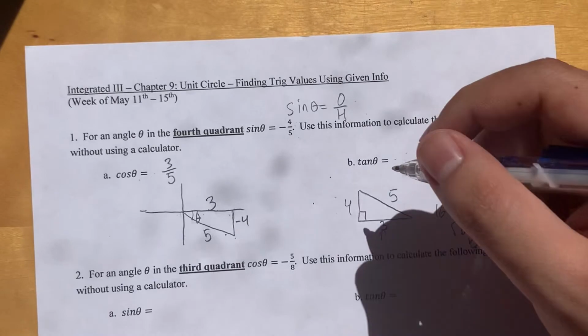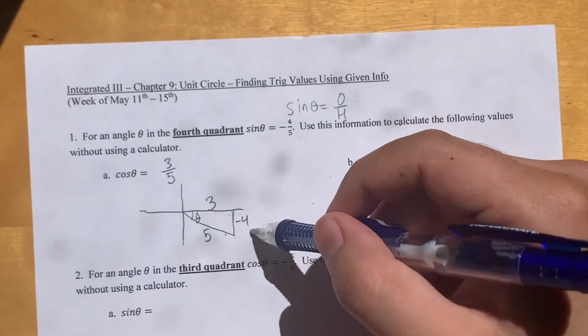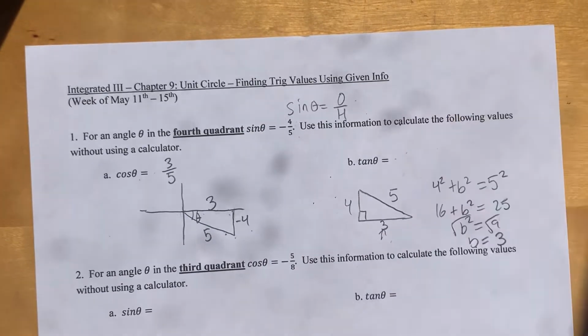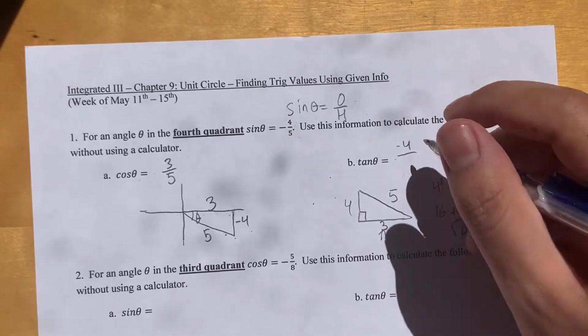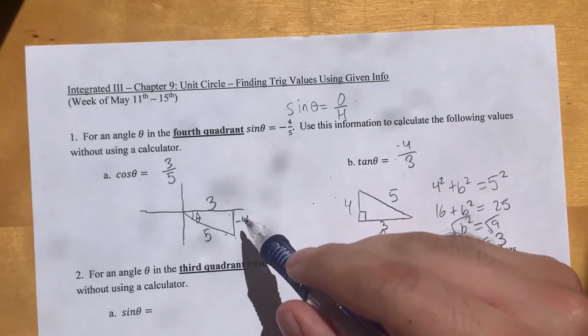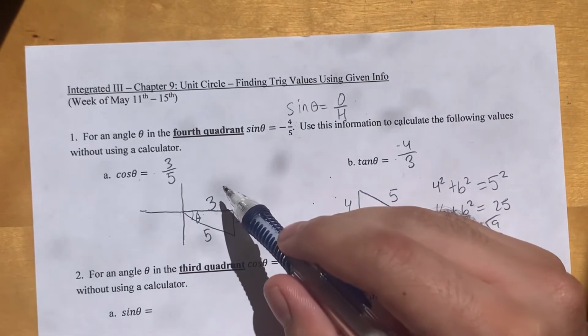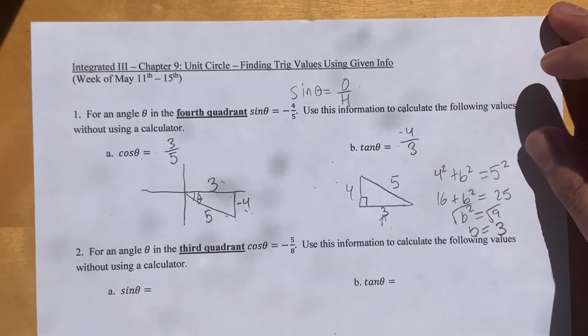If you want to use y over x, you know it's -4 in the y direction and 3 in the x direction, or opposite over adjacent. It's up to you, whatever you want to use.